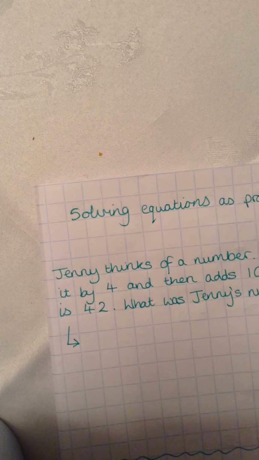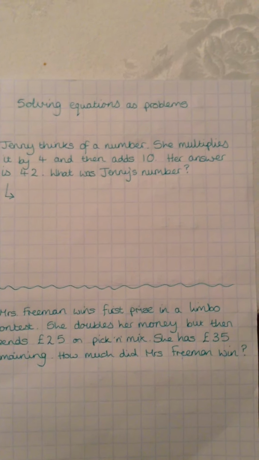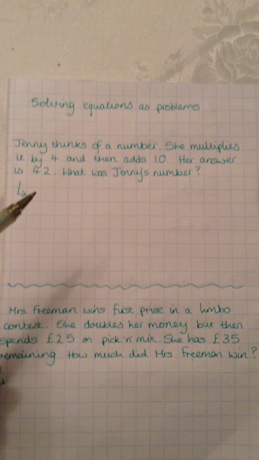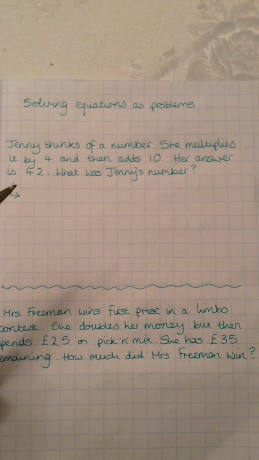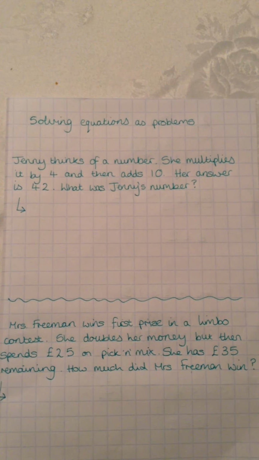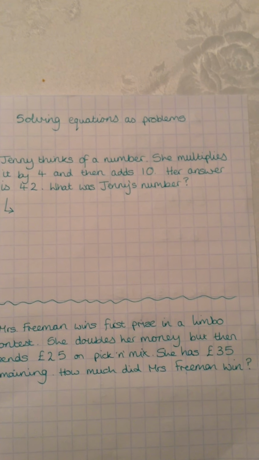The last few are starting to look at how we could put these into some word problems. Because, as we all know, questions aren't always just written as a calculation. This is a really, really common way of addressing the question. And this is algebra just hidden within a word problem. And it says, Jenny thinks of a number. She multiplies it by 4 and then adds 10. Her answer is 42. What was Jenny's number?